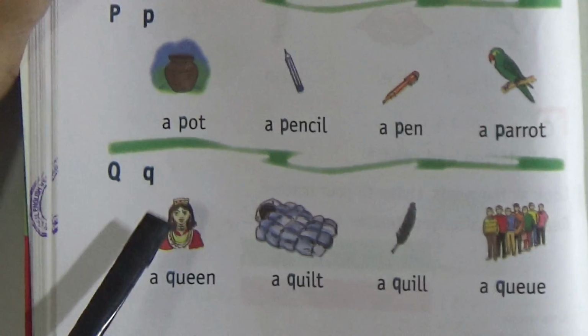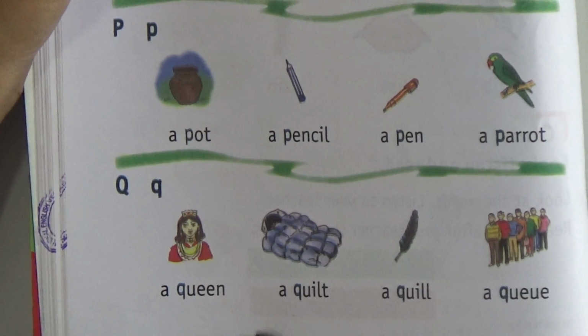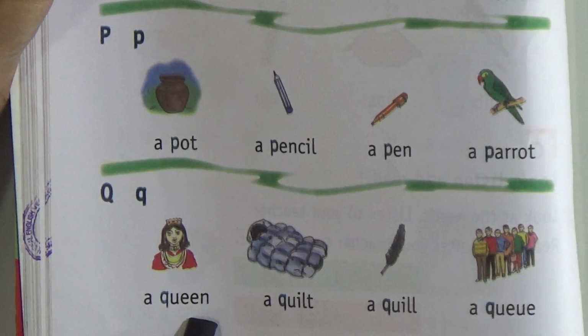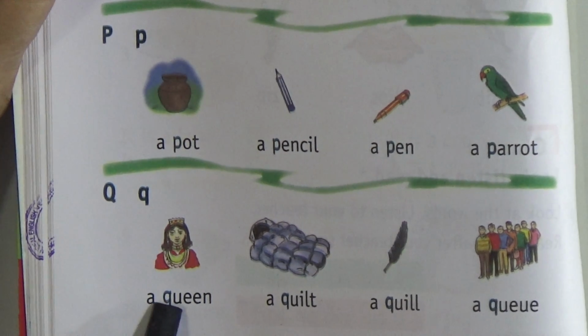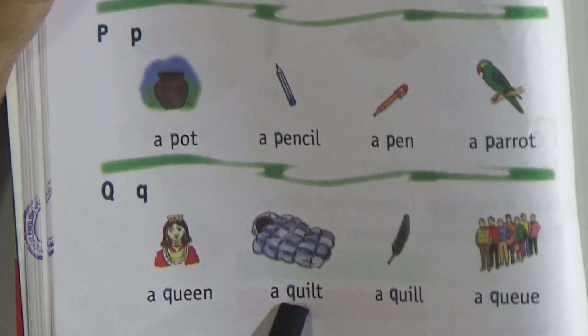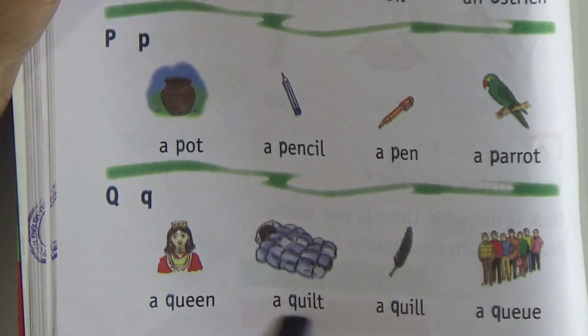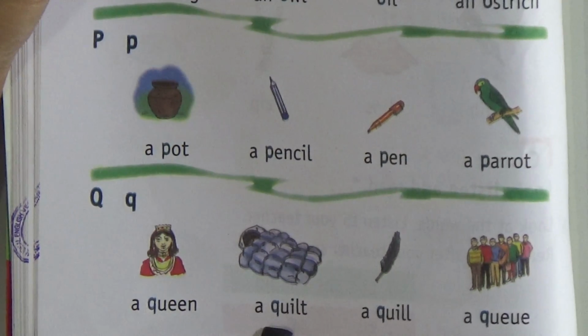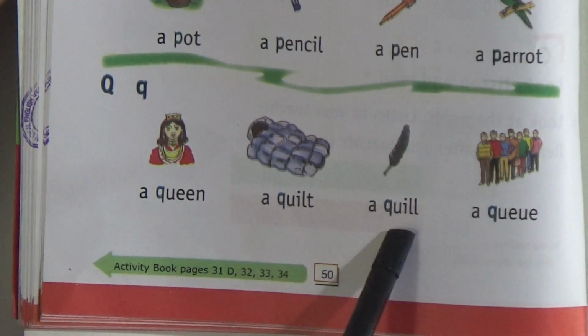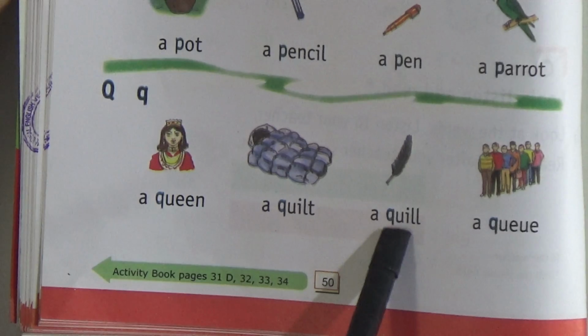Now Q. Q for queen. Q-U-E-E-N, queen. A quilt. Q-U-I-L-T, quilt. A quill. Q-U-I-L-L, quill.